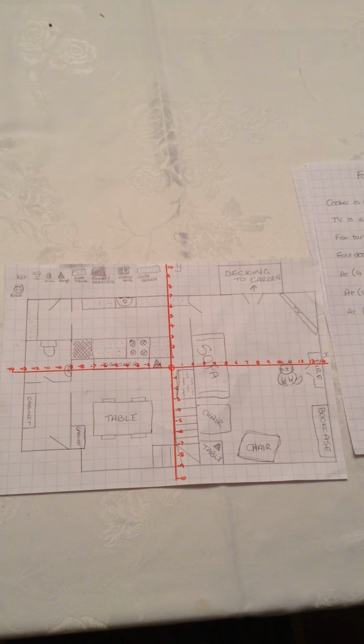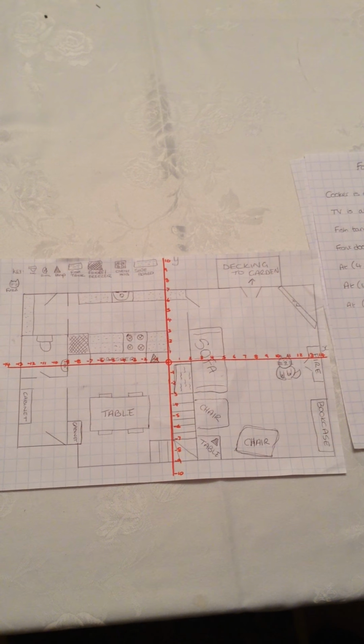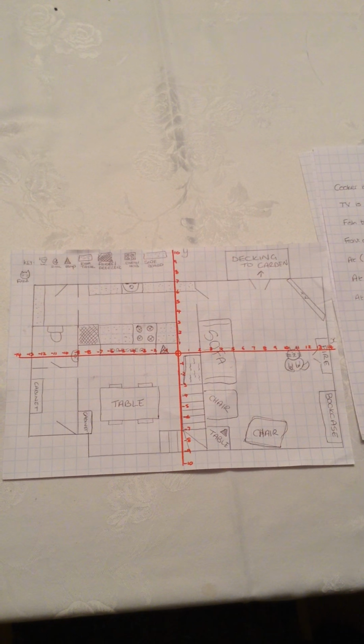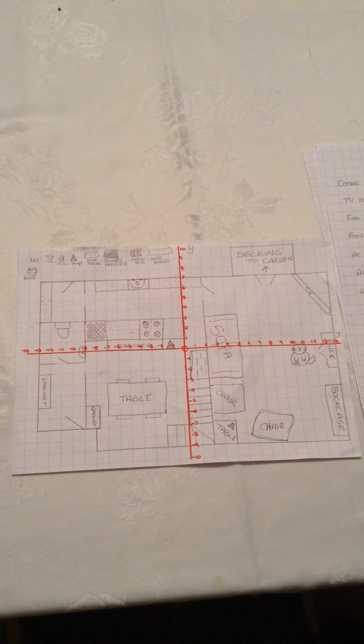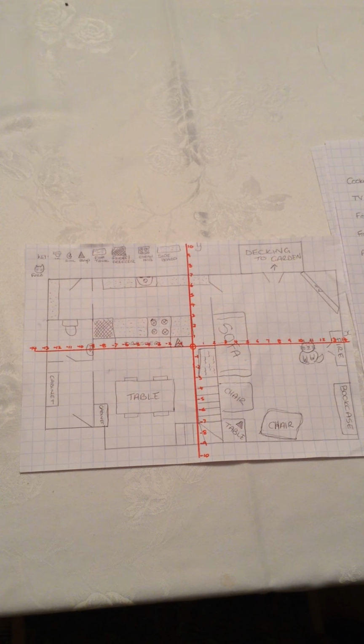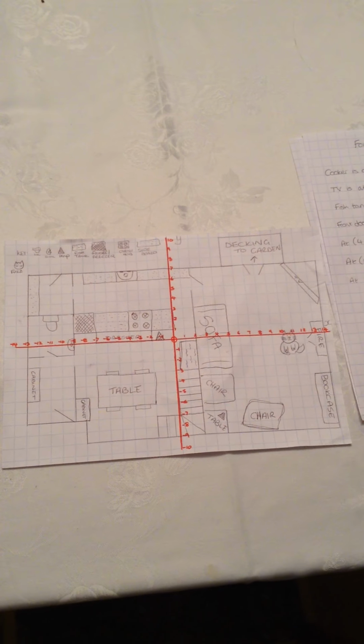So the challenge I've given you to start with is to think about choosing 5 or so different objects around your house or garden or room, whatever it may be you focus on, and seeing where the coordinates are. So we're going to have a look at a few of my examples here.